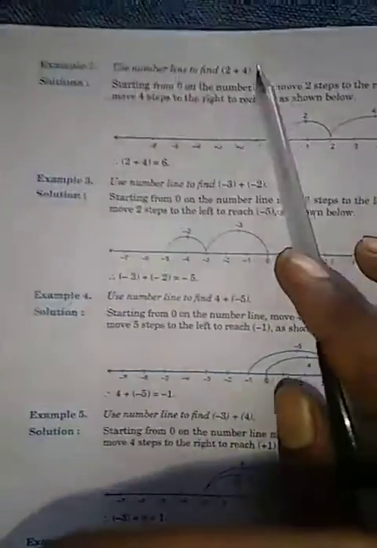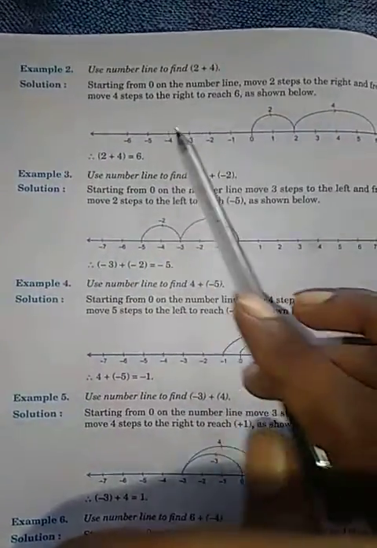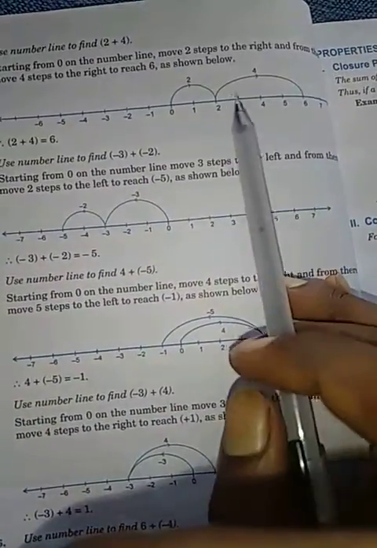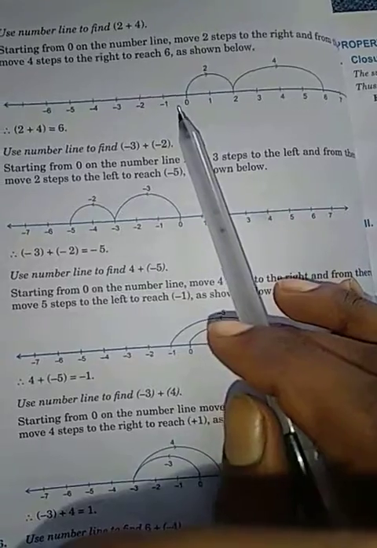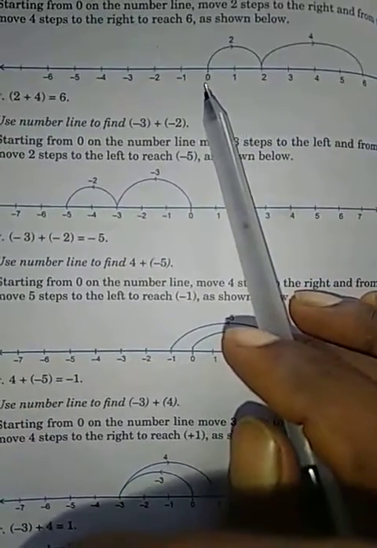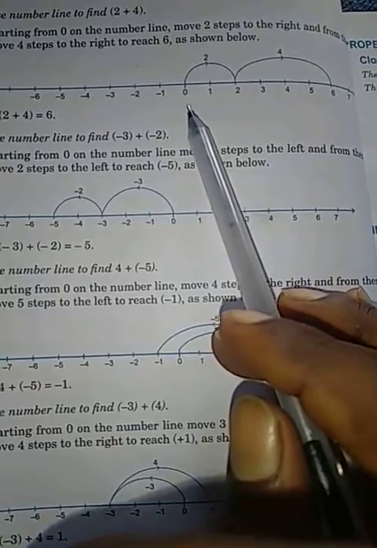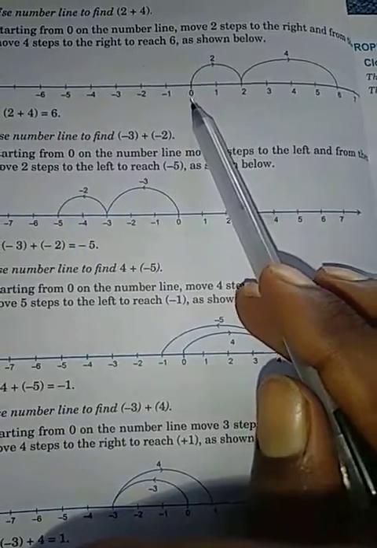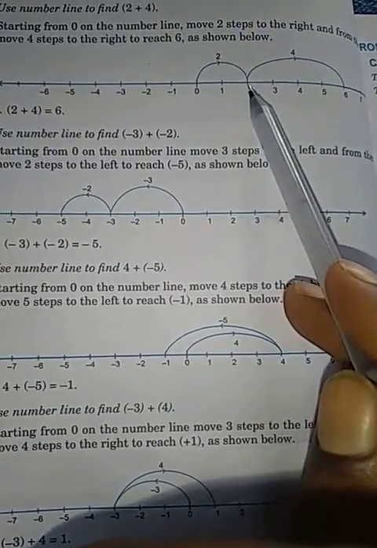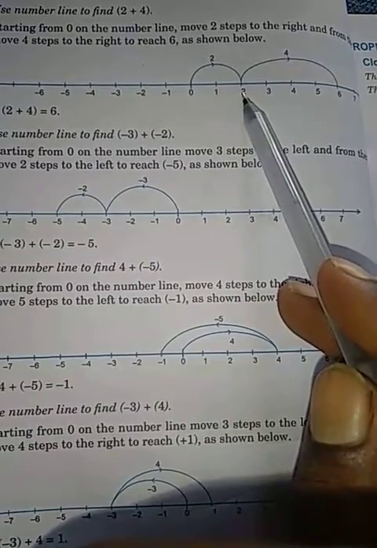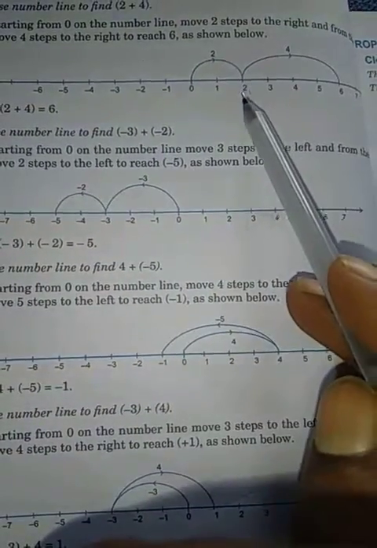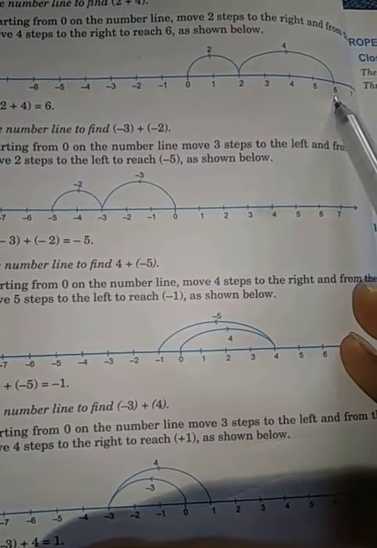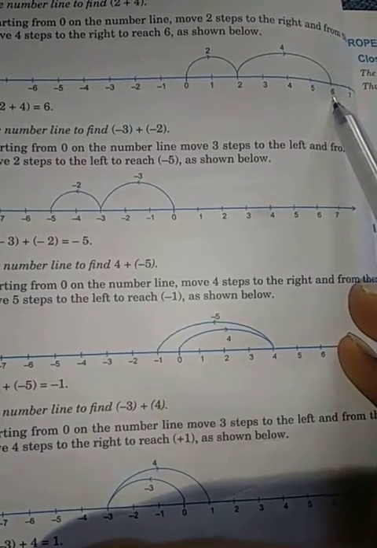Use a number line to find 2 plus 4. Starting first, you draw a number line and take a point O that represents 0. From 0, 2 plus 4: from 0 move 2 places towards the right, 1, 2. And then from 2, 2 plus 4 means plus 4, so from 2 move 4 steps towards the right, 1, 2, 3, 4. Where we reach is the sum of 2 plus 4, that is 6.